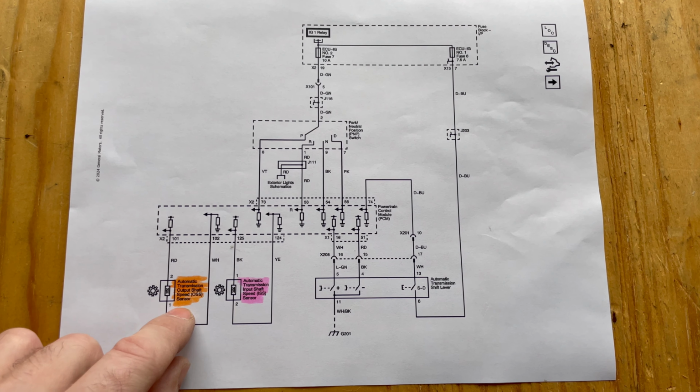Here's the location. I think I color-coded it. So the output speed sensor is right here at the top of the transmission, and the input speed sensor is right here, kind of still on the top but on the side. So that's where we need to focus, and we'll go back to the schematic.